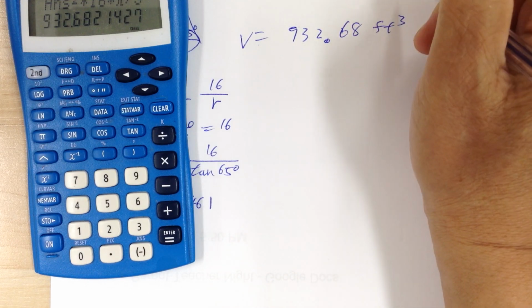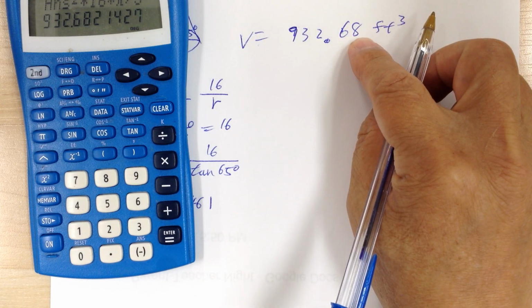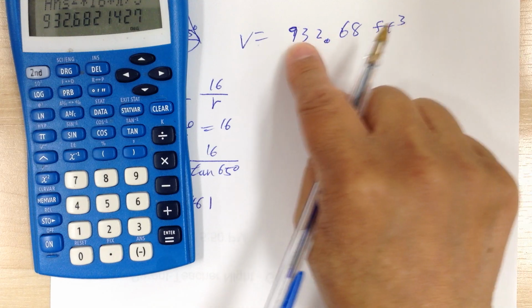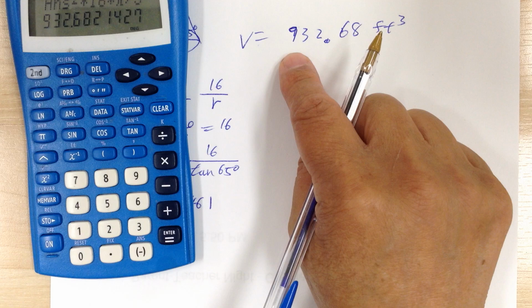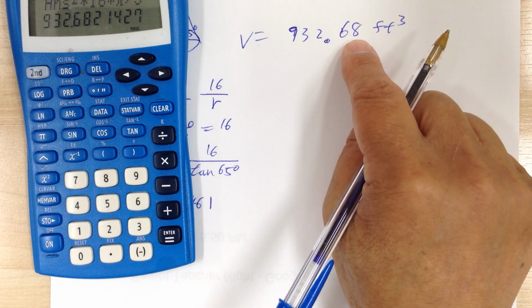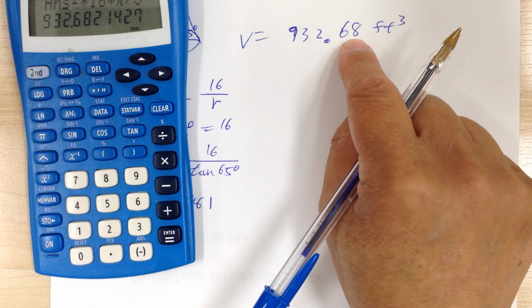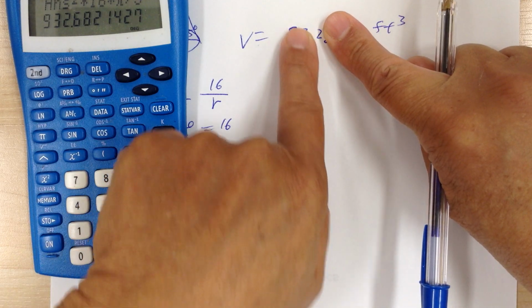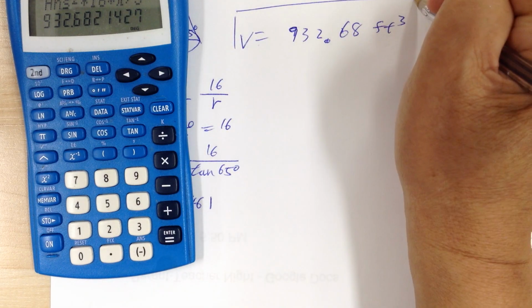cubic feet. Now, if you notice, in the book this is off by a little bit, so don't worry about it. Because it is off by so little, it does not matter. In the book, it's 932.45. Because we used exact numbers, that's why it's off a little bit. Here's the main thing: as long as you're fairly close, then you're fine.